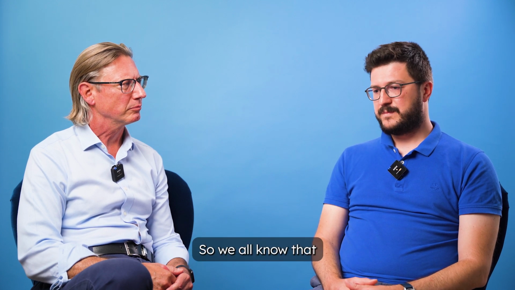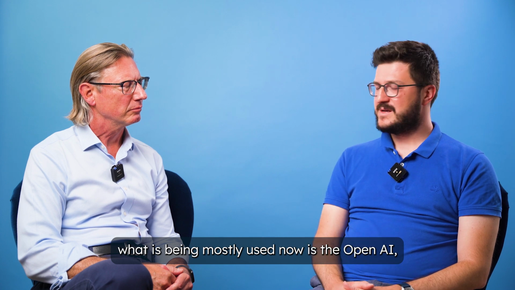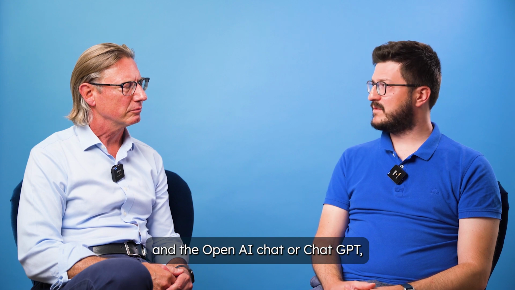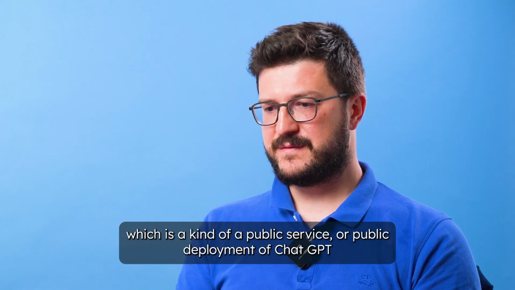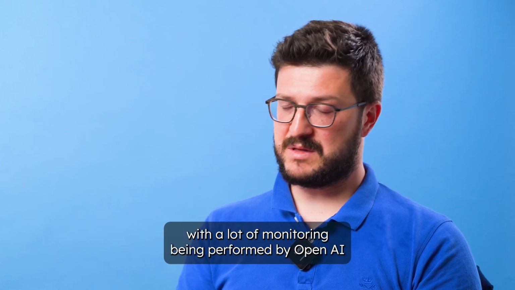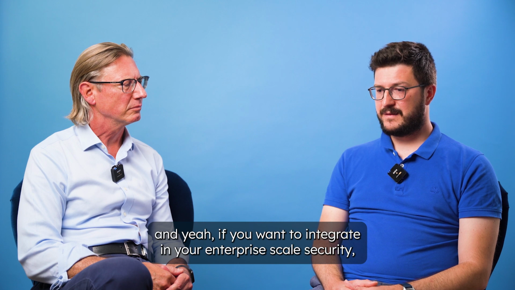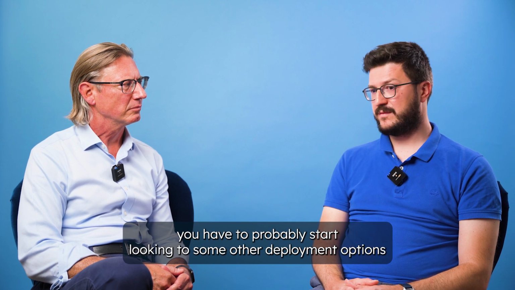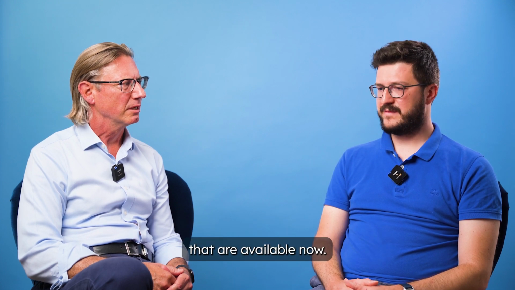We all know that what is being mostly used now is OpenAI and the ChatGPT chat, which is a public deployment of ChatGPT with a lot of monitoring being performed by OpenAI. And if you want to integrate it in your enterprise-scale security, you have to probably start looking into some other deployment options that are available nowadays.